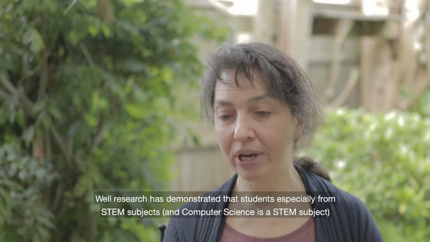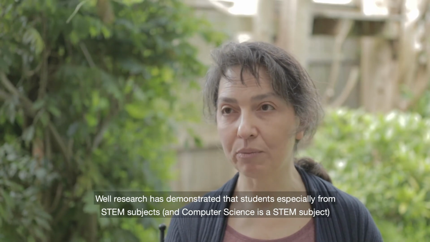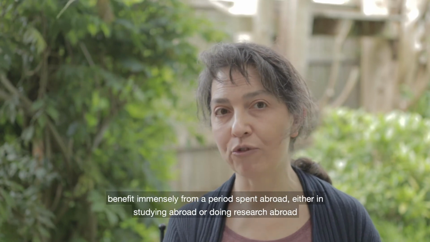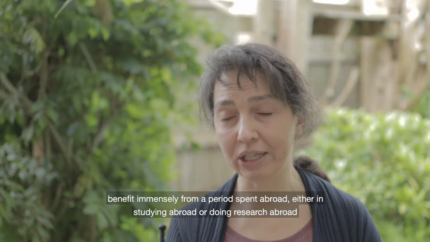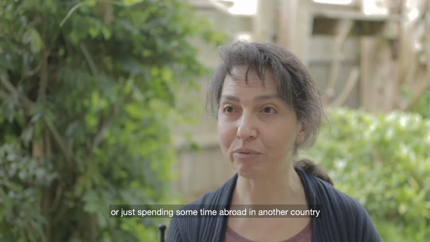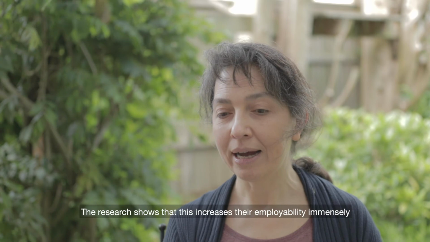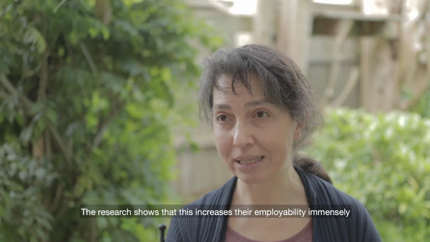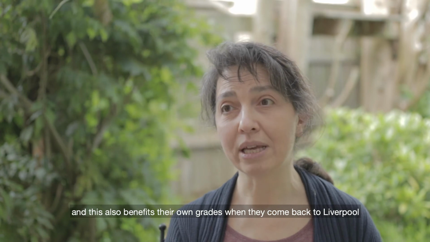Well, research has demonstrated that students, especially from STEM subjects, and computer science is a STEM subject, benefit immensely from a period spent abroad, either studying abroad or doing research abroad or just spending some time abroad in another country. The research shows that this increased their employability immensely, and this also benefits their own grades when they come back to Liverpool.